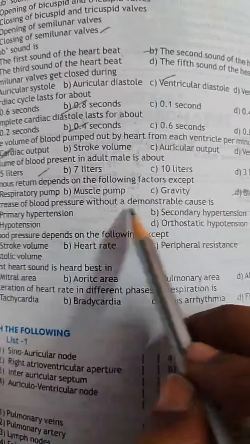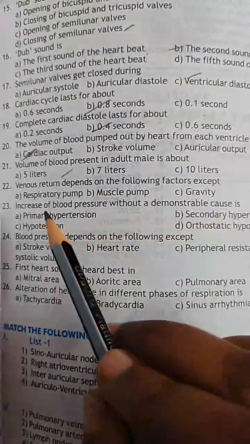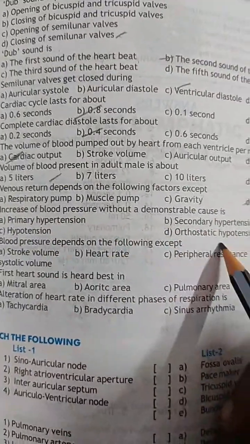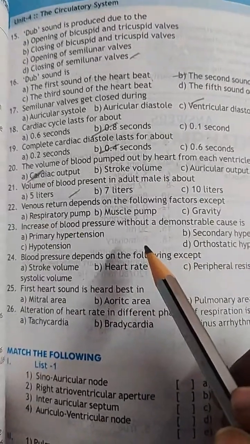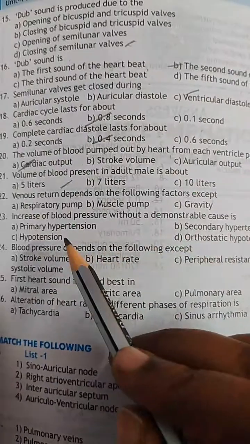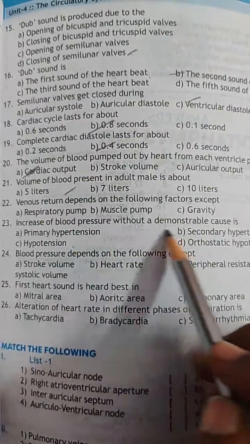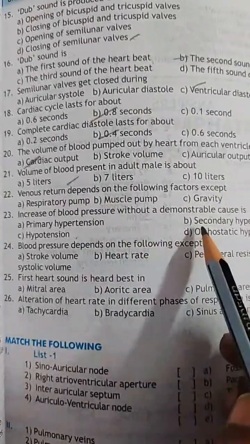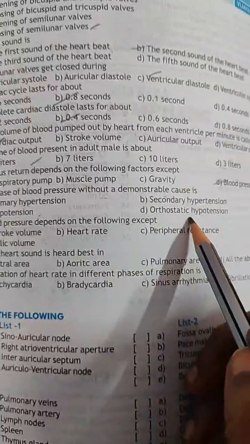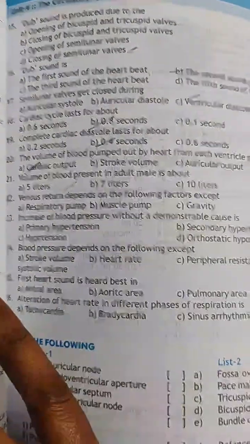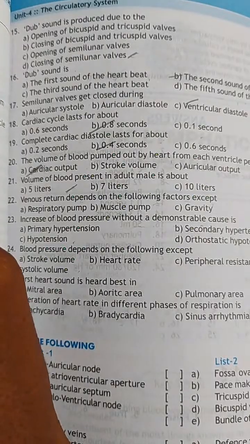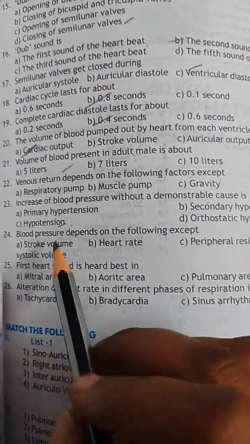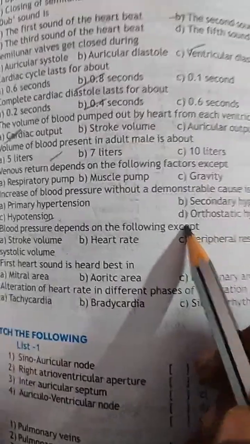Then, increase of blood pressure without demonstrable cause is primary hypertension, secondary hypertension, or orthostatic hypotension. The answer is primary hypertension.